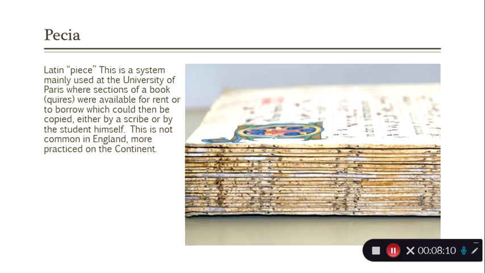There is a book in the Morgan Library, a notebook kept by a German student, I think it's 15th century, which has notes and copies from other texts in it in the student's own hand. So there is some evidence, but maybe because he was German. Anyway, I don't want to go off on this. But pecia is the system by which you rent bits of books so that you can copy them and have the books for your class.